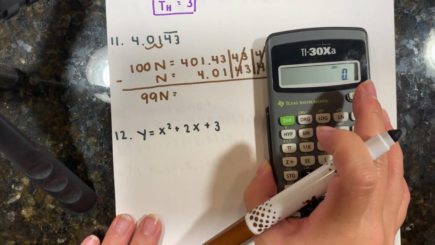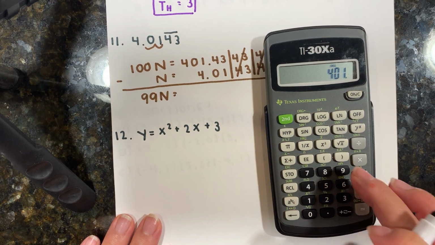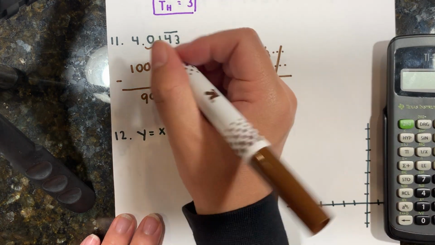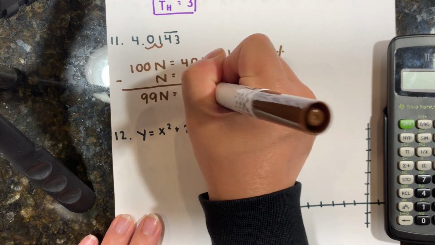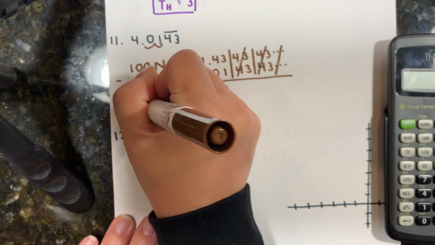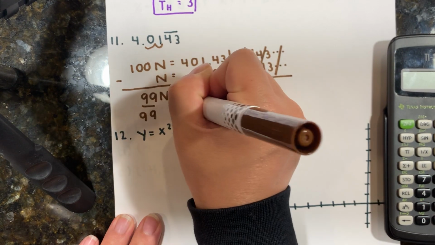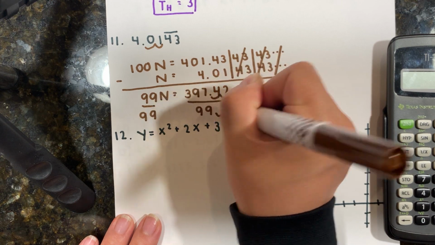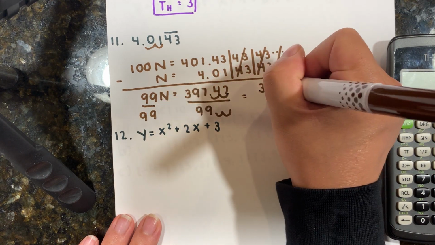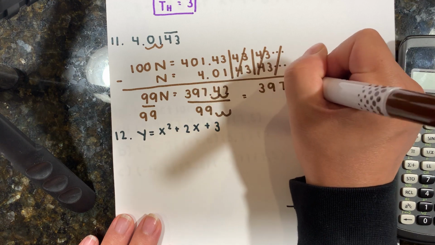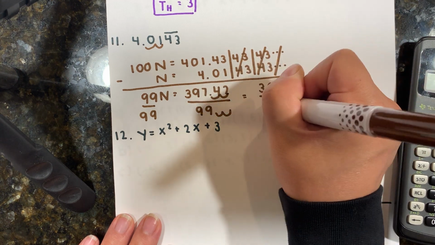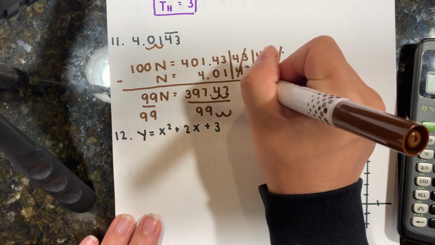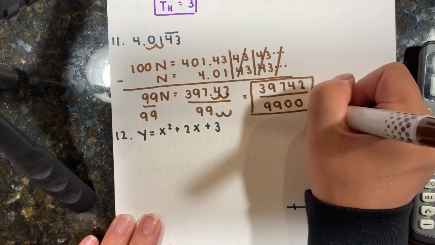And then I can use my calculator for this. So 401.43 minus 4.01 will give me 397.42. Divide both sides by 99. And then you want to eliminate the decimal. So I'm going to move this over 2 spaces. So that's going to give me 39,742 divided by 9,900. And that's how you write that as a fraction instead of a decimal.